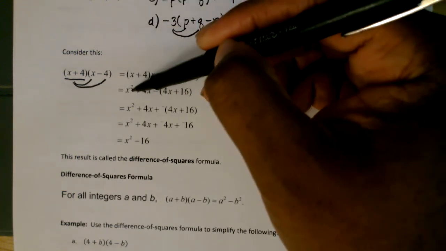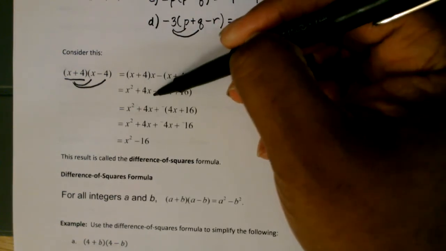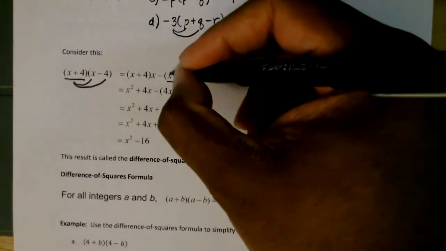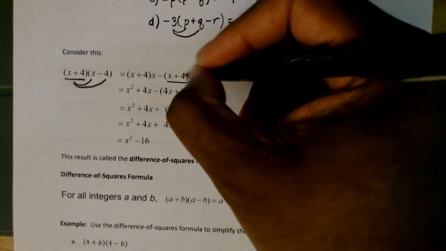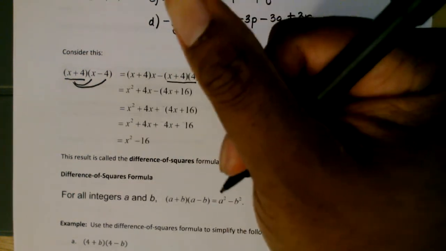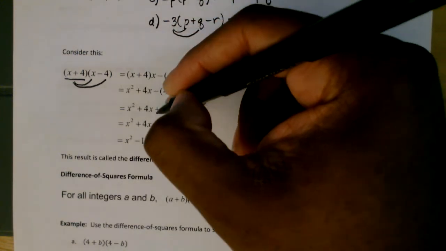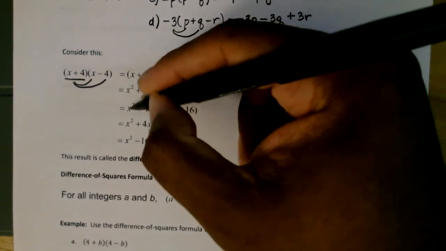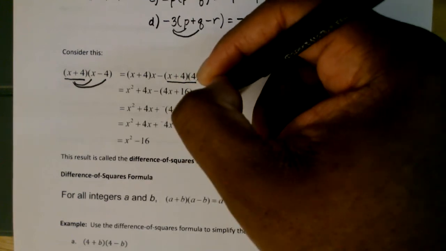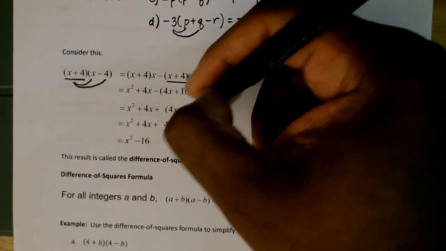Do x times x as x squared, and then x times the 4 would be plus 4x. And then bring down the minus sign, and just focus on distributing the 4 over the x plus 4. 4 times x will be 4x in parentheses, and then 4 times 4 will be 16, also in parentheses. If we change subtraction to adding the opposite, it would be this x squared plus 4x plus negative of the quantity 4x plus 16. And distribute the negative over the 4x and the 16, you'll get negative 4x plus negative 16.